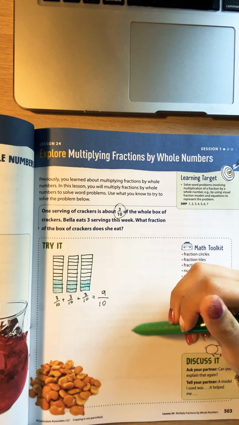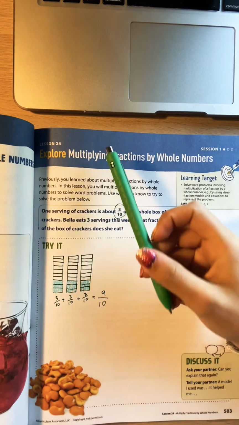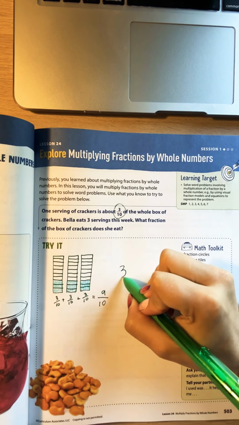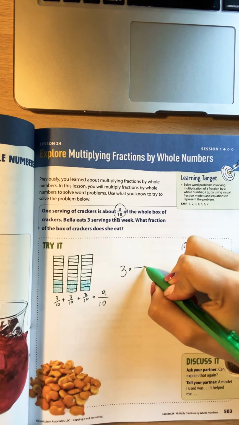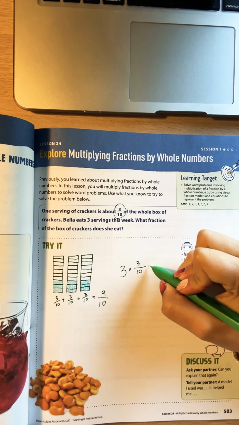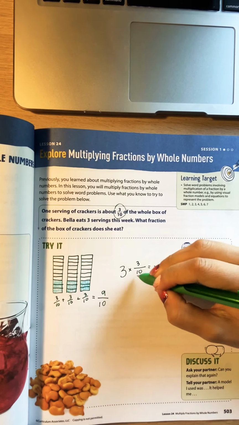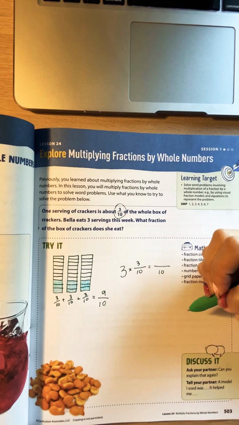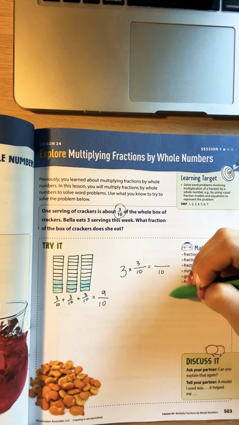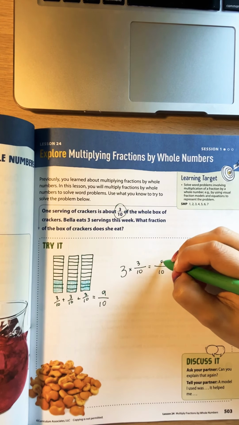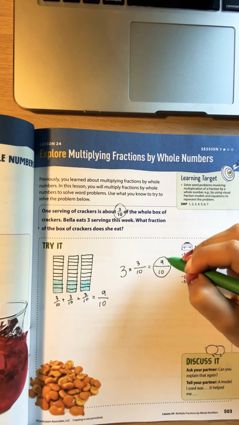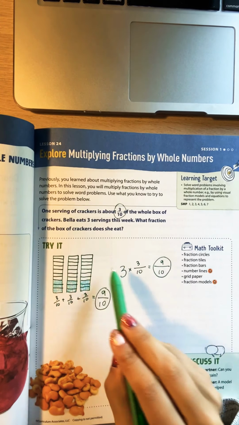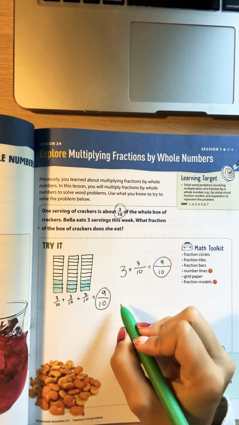But if I wanted to use multiplication, which is, you know, what this lesson's about, I would do 3 servings times 3/10 for each serving. My denominator is the same, it's going to be 10, and I multiply my whole number by my numerator to get my new numerator. 3 times 3 equals 9. Same answer. Okay, so the fraction of the box she ate total was 9/10 of the box.